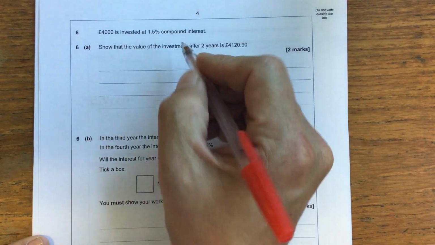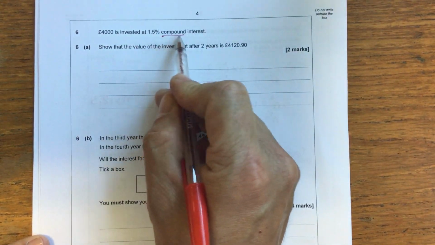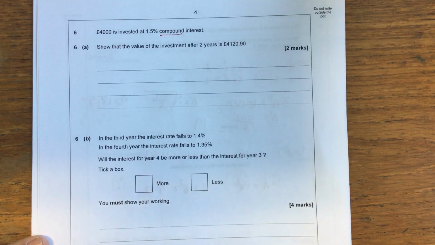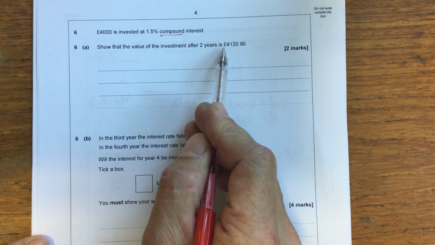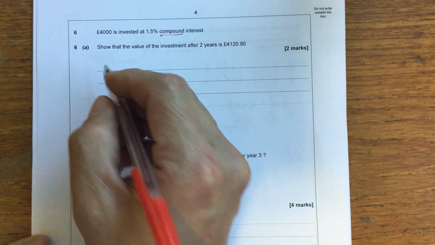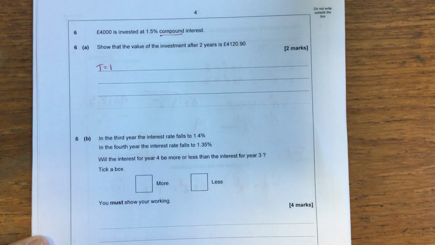£4,000 is invested at 1.5% compound interest. It's important that we're looking at compound interest, not simple interest. There's a big difference. Show the value of the investment after 2 years is this amount here. So the way I'd suggest you do this is let's do time equals 1, so for the first year.